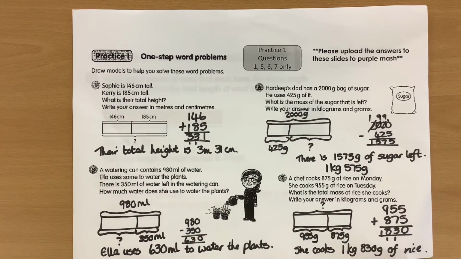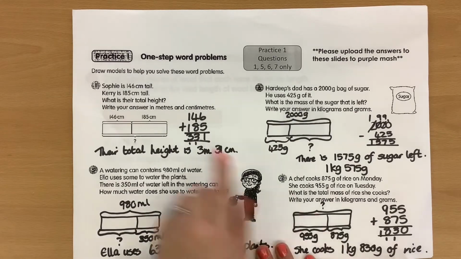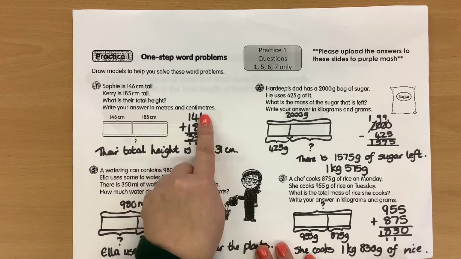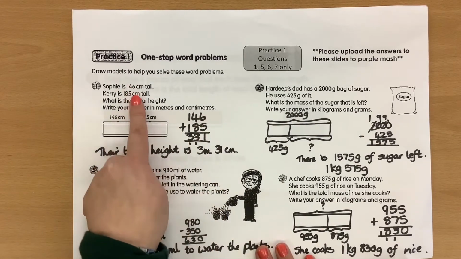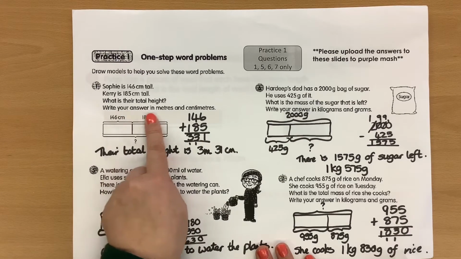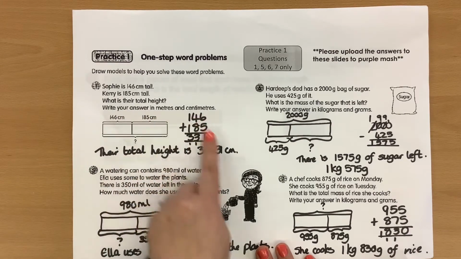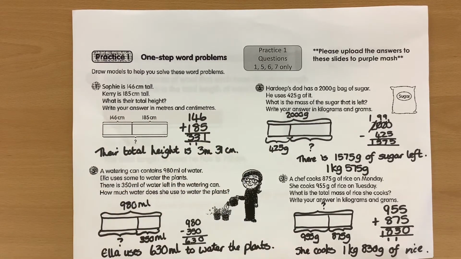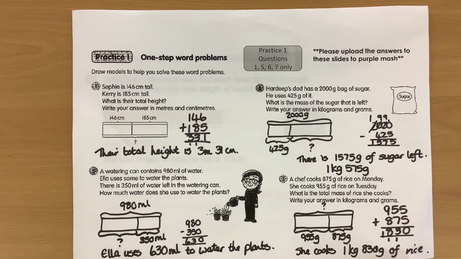While you're checking your answers, just make sure, did you write your answer in metres and centimetres? When we added the two heights together, our answer was 331 centimetres, but you were asked to answer in metres and centimetres, so you had to convert that. Likewise, in this question and this question, you had to put your answers into kilograms and grams. So pause the video, check your answers, and use your purple polish if you made any mistakes.